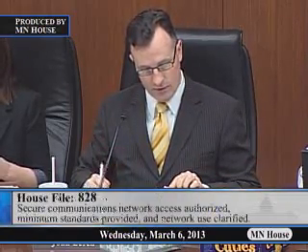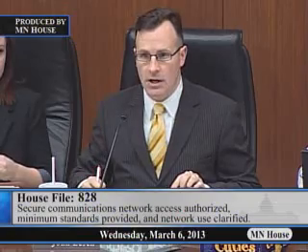Motion passes. Members, this is the technical bill. I move that House File 828 be recommended to pass and re-referred to Public Safety. Ms. Engler is here. Ms. Engler, can you just speak really briefly on it? Members, this is the technical bill with a number of provisions, which I don't recall as being controversial. But Ms. Engler, if you can speak to it briefly.